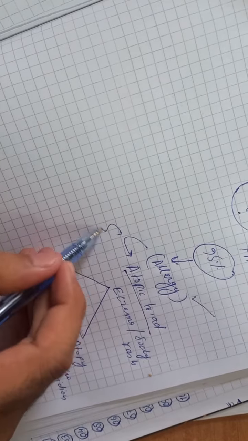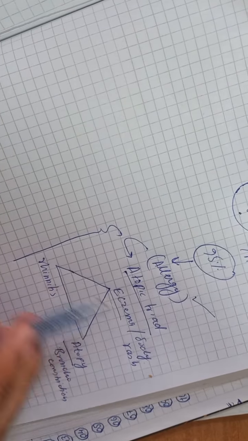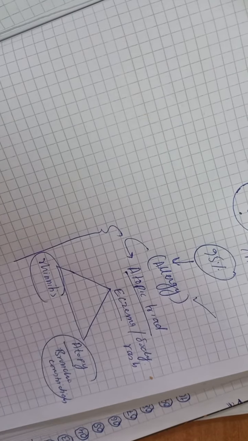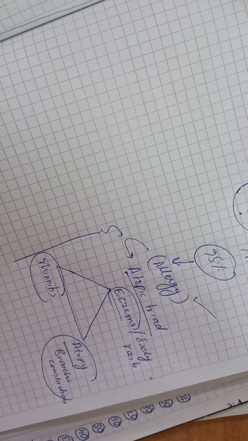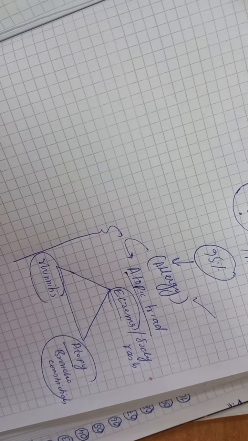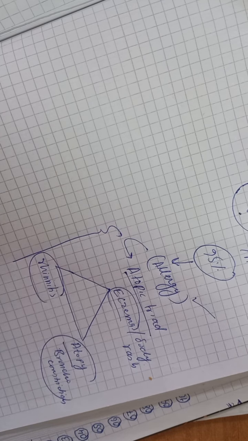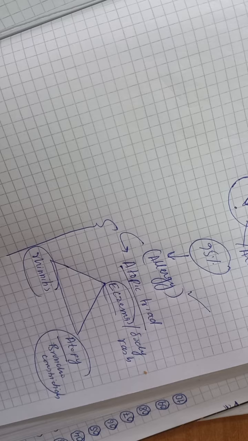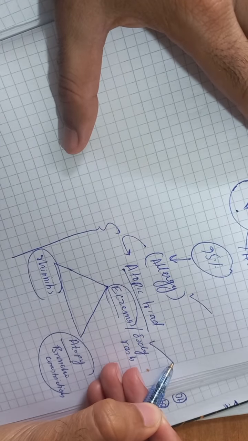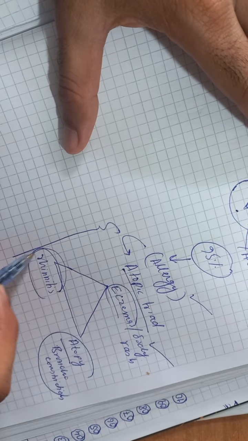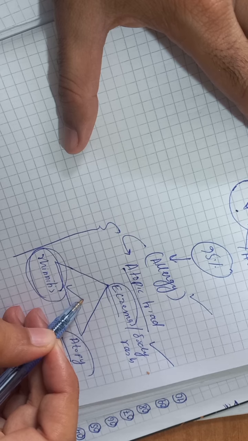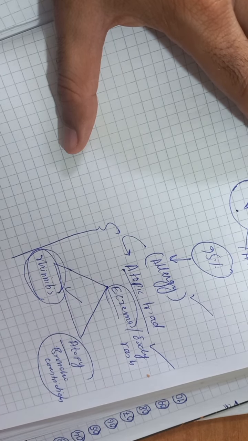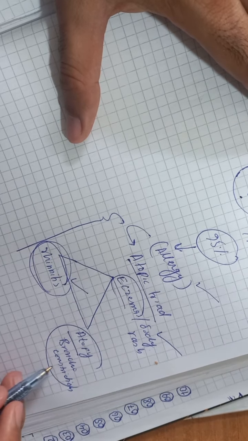When I say atopic triad, I mean these three symptoms occurring together. For the atopic triad to be present, these three symptoms should occur together. For example, if someone goes out in very bad weather and comes home, he has body rash, he has rhinitis which manifests in the form of nasal congestion, and he has bronchoconstriction.